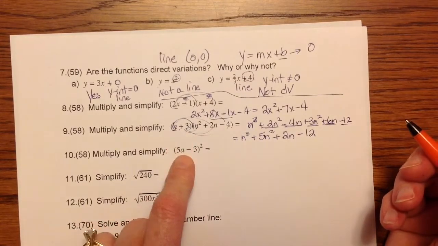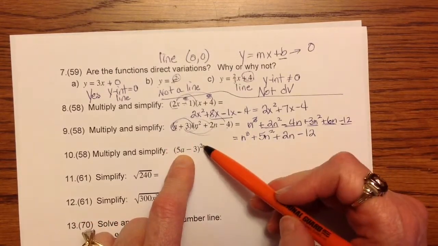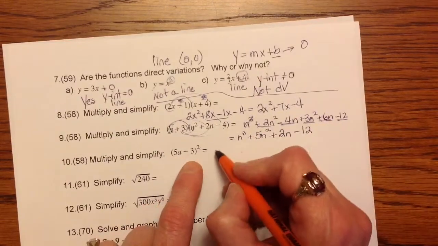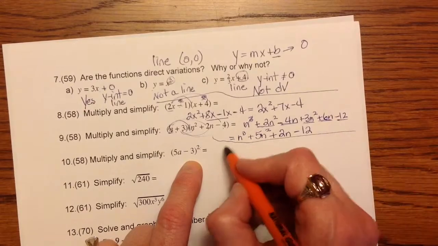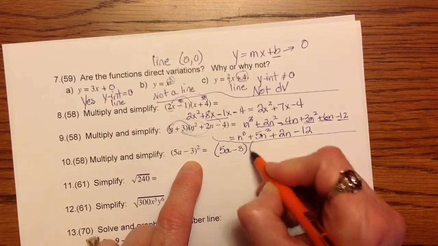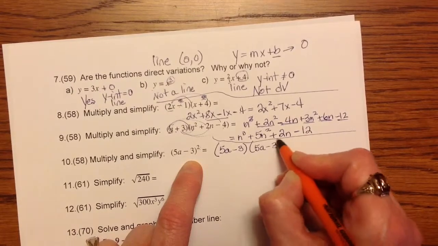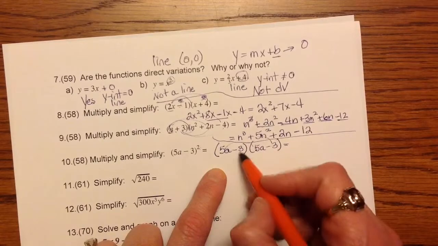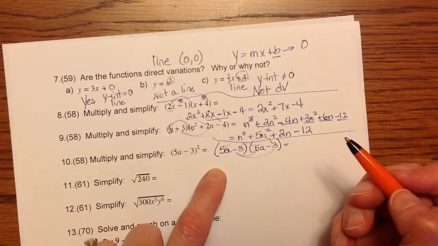Now this is going to be the same thing, but it's got a little bit of a twist to it. Remember, when you square something, it means to multiply it by itself. So before we do the multiplication, let's write what that means. 5a minus 3 times 5a minus 3. So we need to distribute that 5a to both of these, and then negative 3 to both of these.